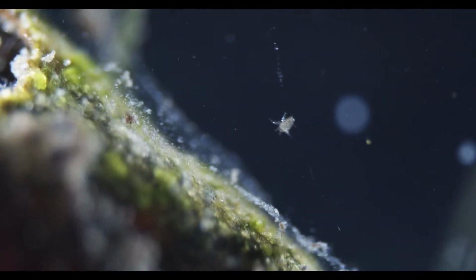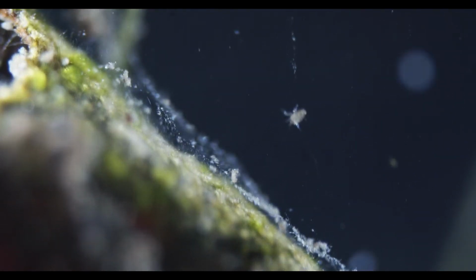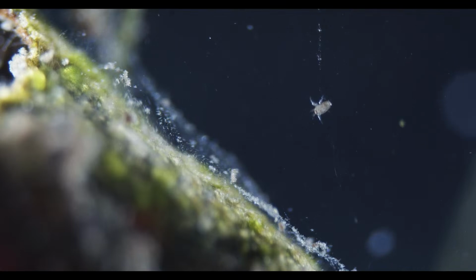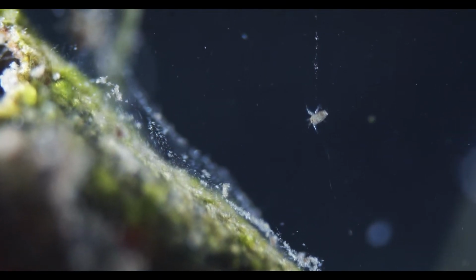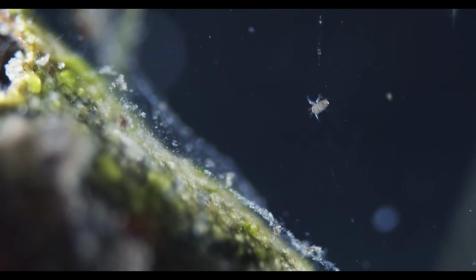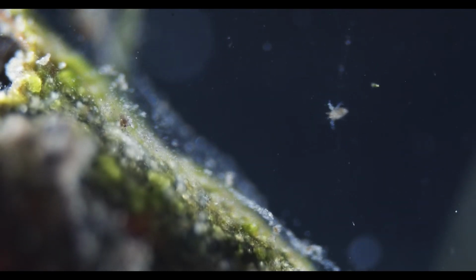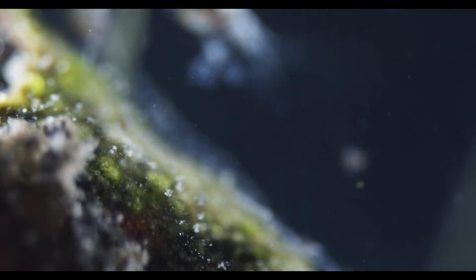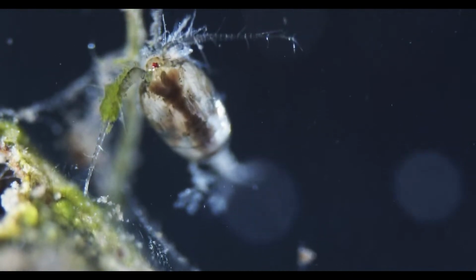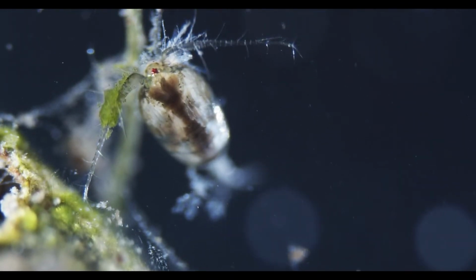There's a nauplius. So I think nauplii, if they're found in freshwater, at least in Europe, are most likely to be copepod larvae, because the isopods and amphipods are the other crustaceans we have. And there he is, the copepod.